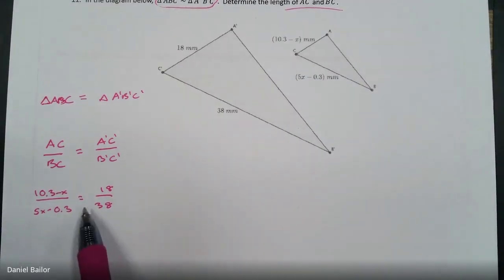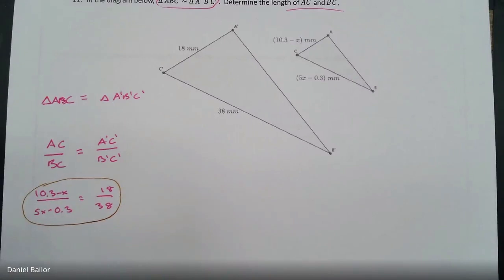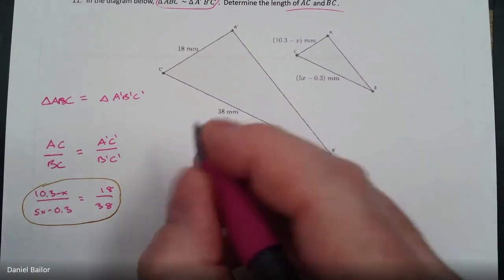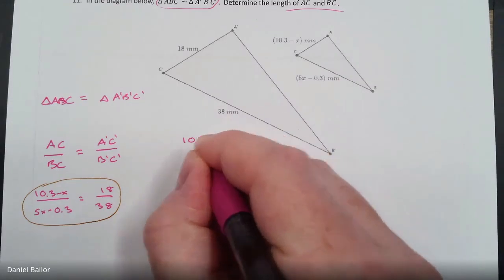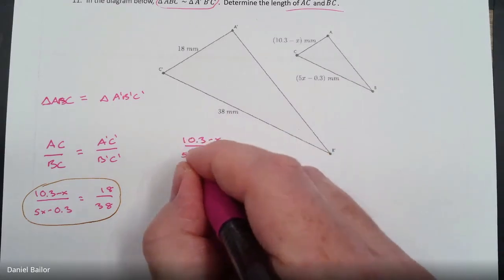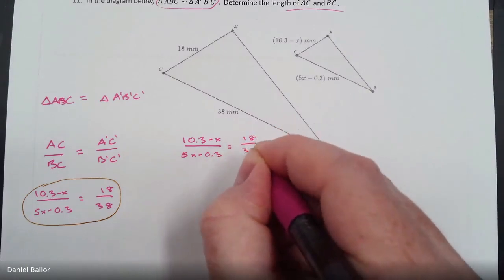Now we need to solve this proportion. So this is actually the proportion. That's the first part of our answer because that's what we have to solve. Now let's solve it. 10.3 minus x over 5x minus 0.3 equals 18 over 38.